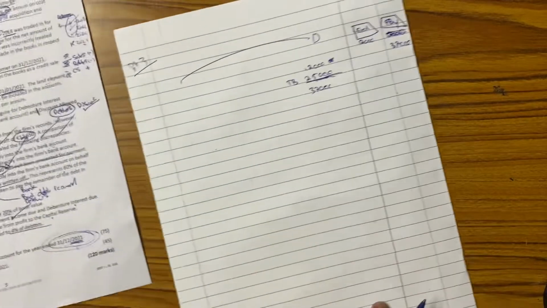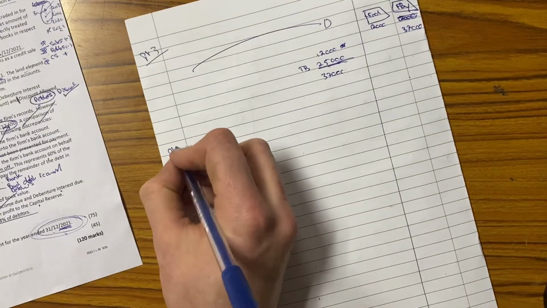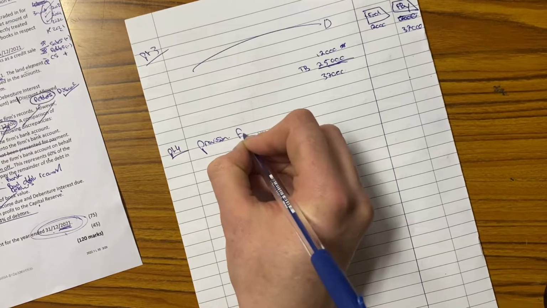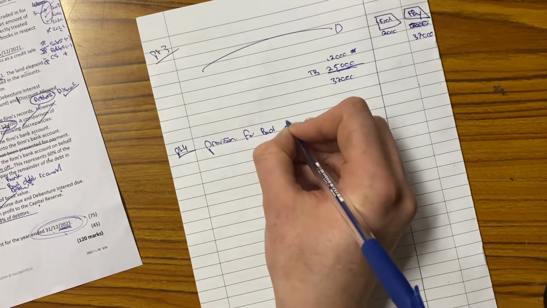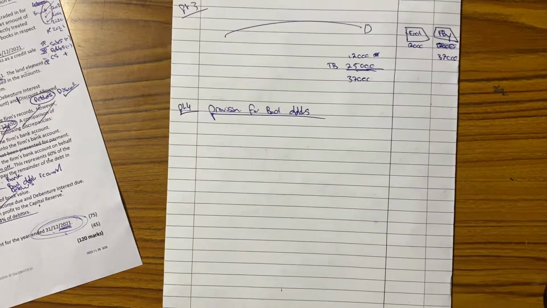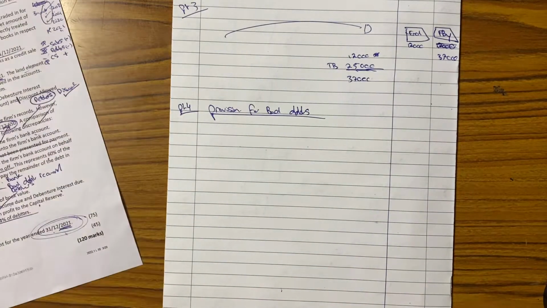And the last one then is going to be provision for bad debts, to adjust to 4% of debtors. So part 4, provision for bad debts. Very, very straightforward in relation to that.